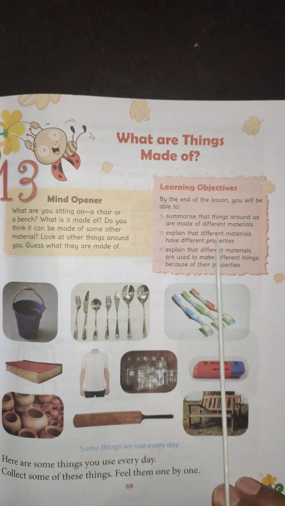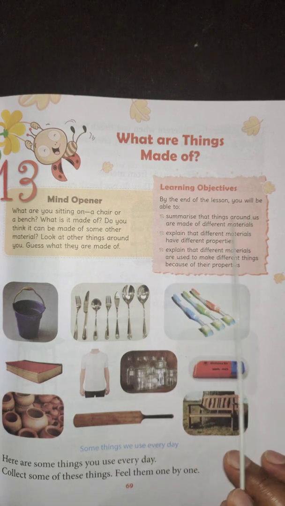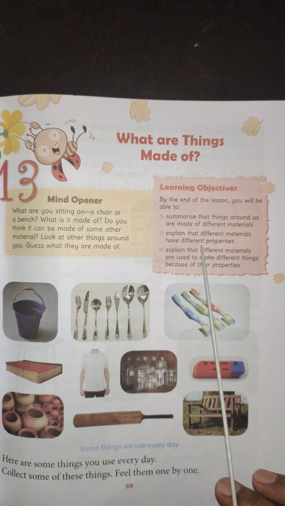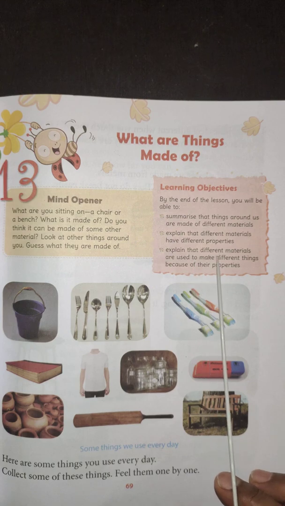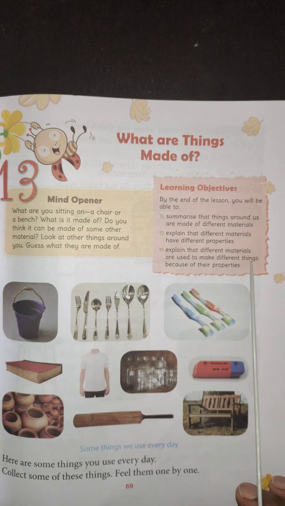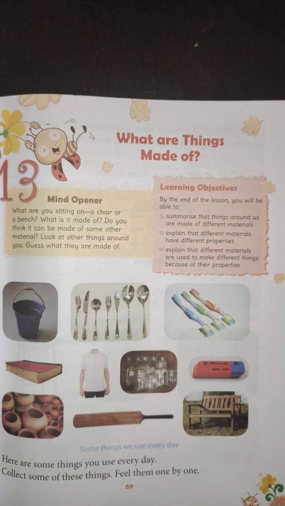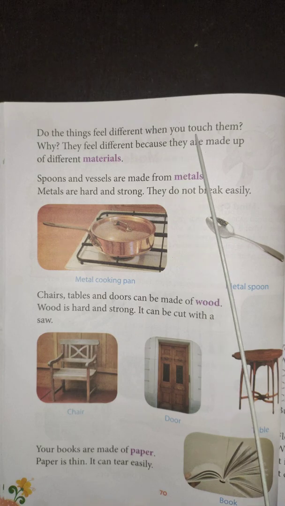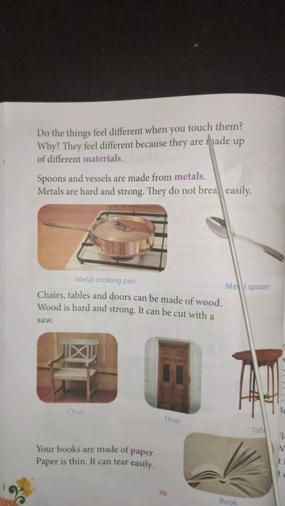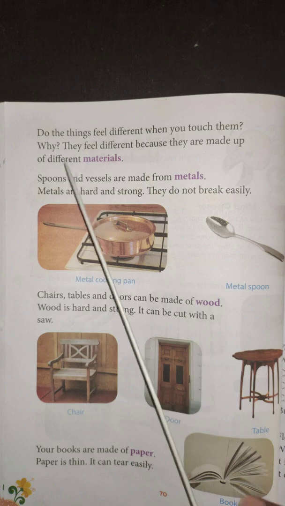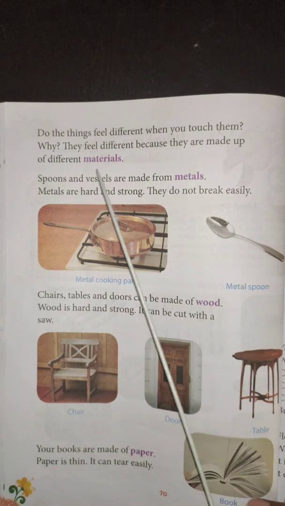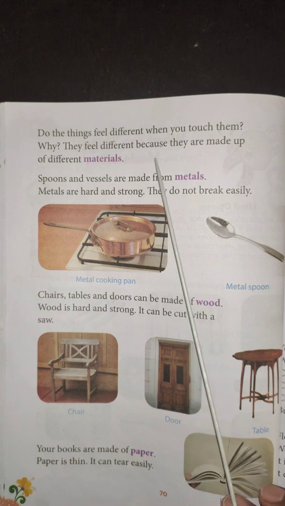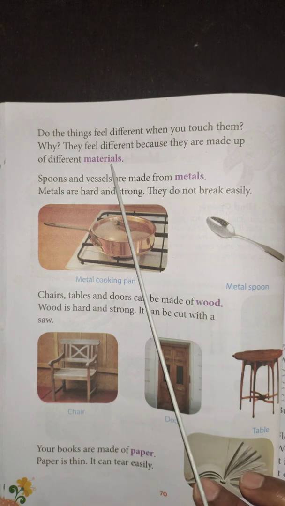After learning this chapter, we'll be able to summarize that things around us are made up of different materials. Explain that different materials have different properties. Explain that different materials are used to make different things because of their properties. Do the things feel different when you test them? When we test the different things that we use in our daily life, they feel different because they are made up of different materials.